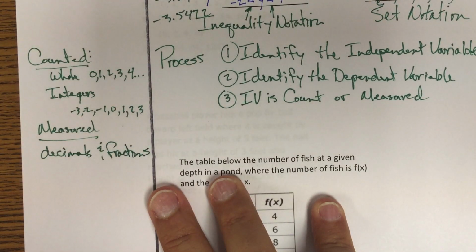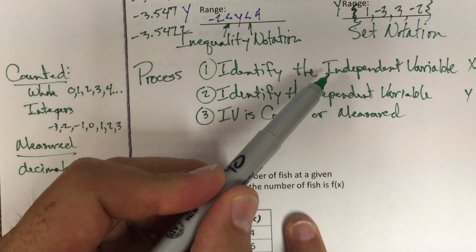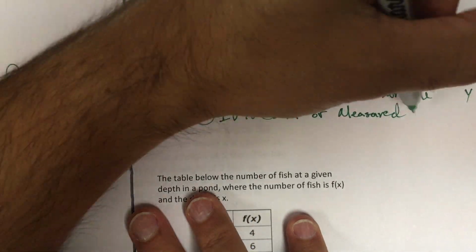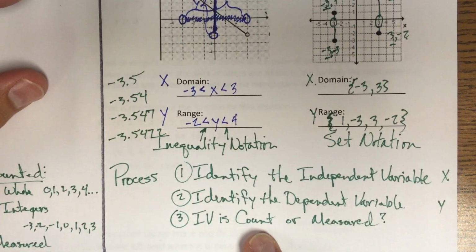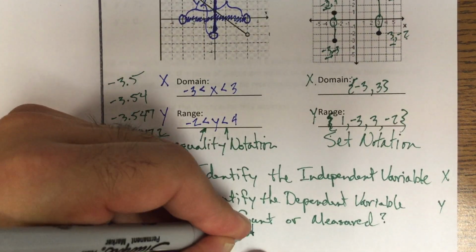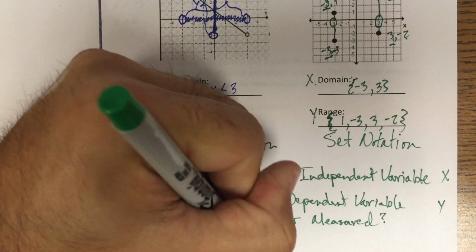Decimals and fractions. Do I count weight, or do I measure weight? Do I count height, or do I measure height? Do I count temperature, or do I measure temperature? Once we figure out what the independent variable is, we ask ourselves, is it counted or is it measured? Because if something is counted, then that tells us it is a discrete function.